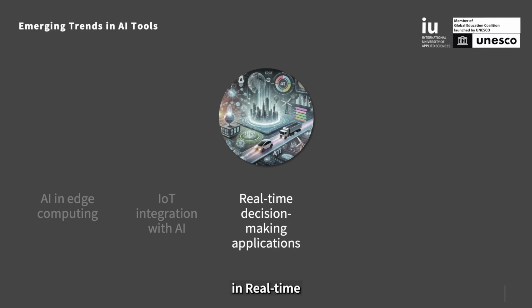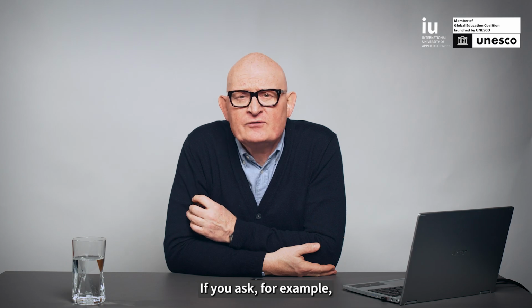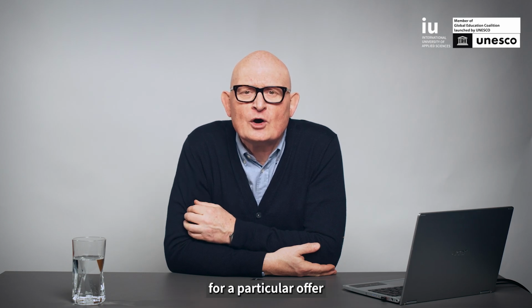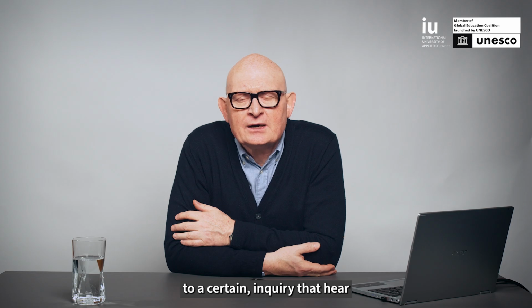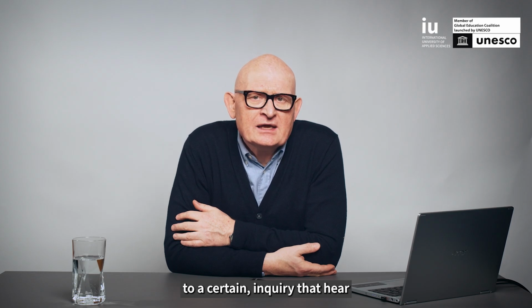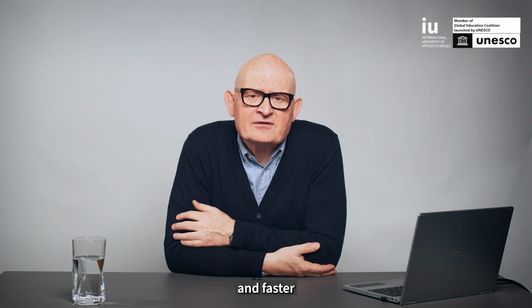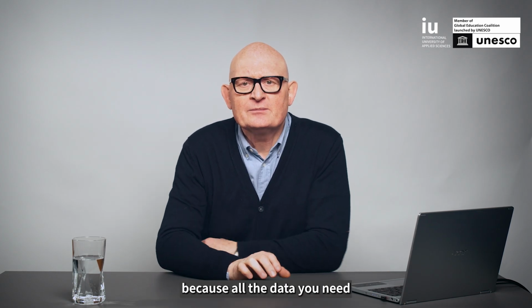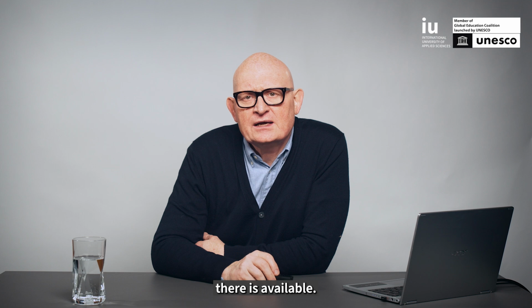In real-time decision-making applications, this is one of the highest impacts right now: whatever you do, AI supports a decision directly, so that you can get a response to an inquiry immediately. If you ask, for example, for a particular offer to a certain inquiry, clearer and faster decisions are made in real time because all the data you need is available.